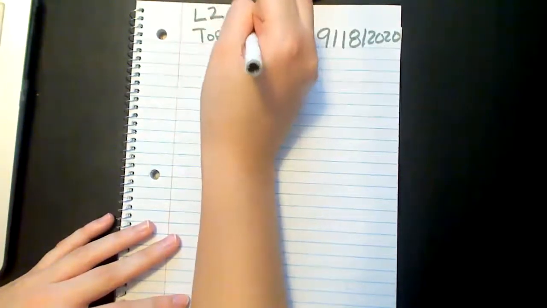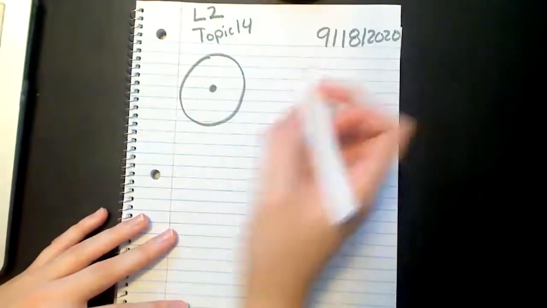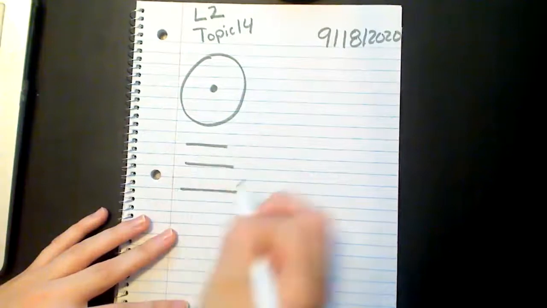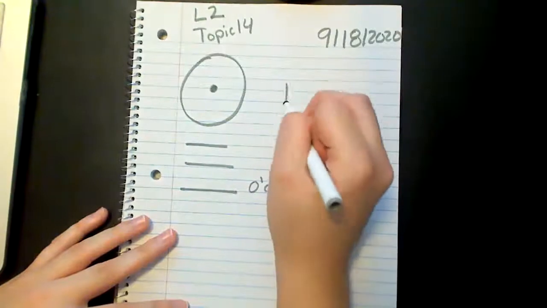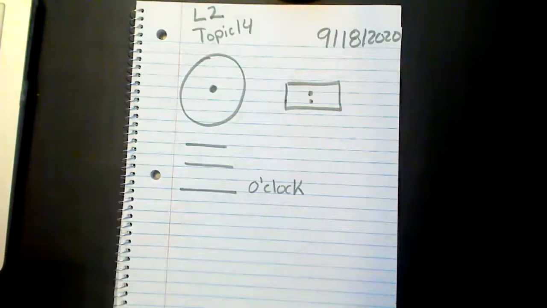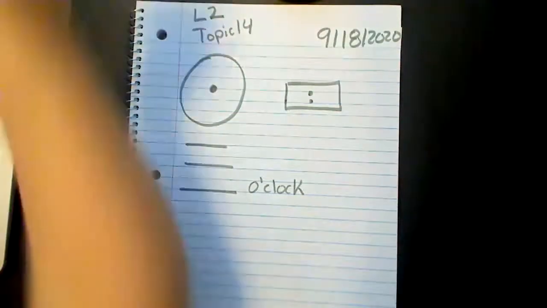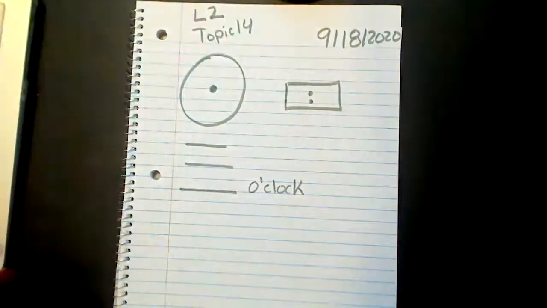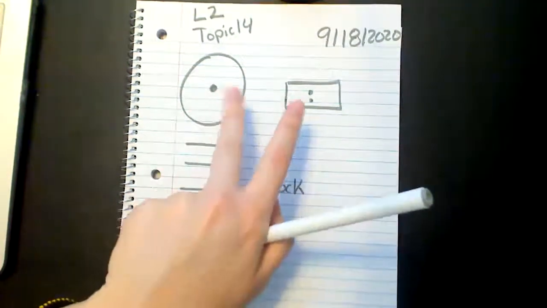2, topic 14. Okay, so first things first, please draw your clock and put a dot in the middle, and then put 1, 2, 3 lines. O'clock. I'm just setting up, and then draw a digital clock on the side with 2 dots in the middle. Now, we watched a video earlier with this assignment, and we were looking at how the times on a digital and an analog clock were the same or different.